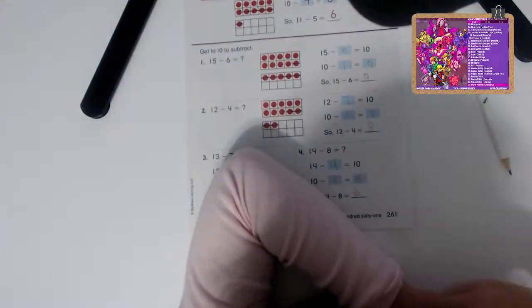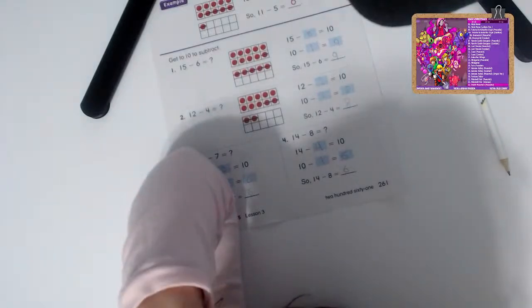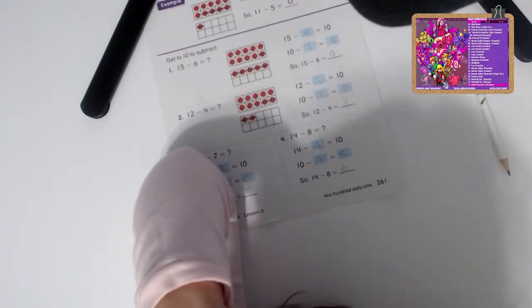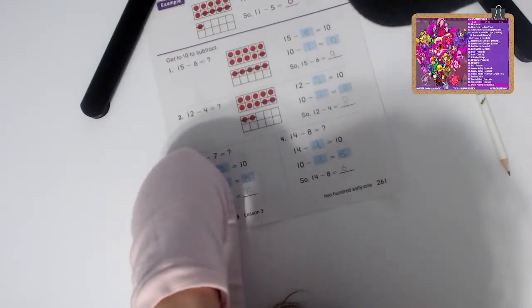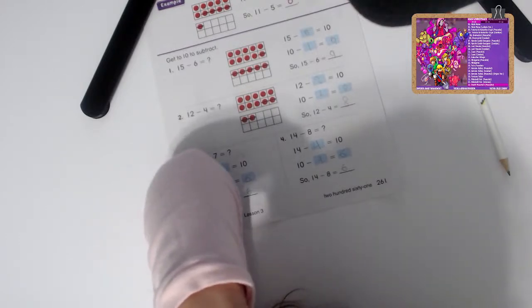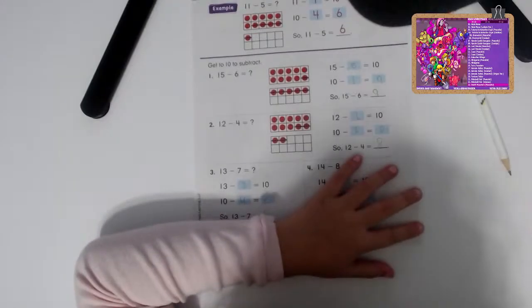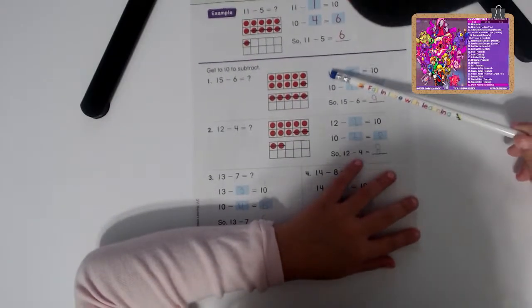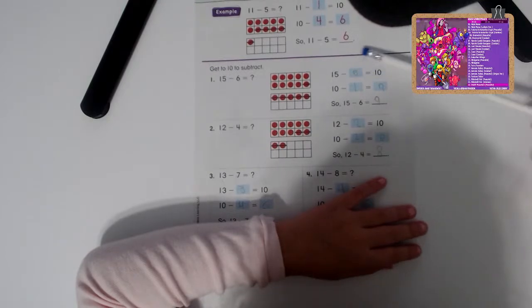What's the first equation that we do? We do 15 minus blank equals 10. The first one we do is this one. We do the 10, right? Yeah.